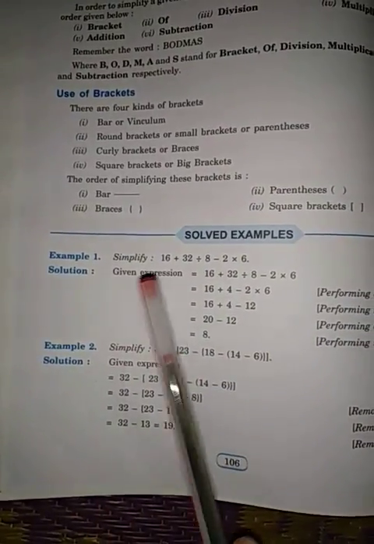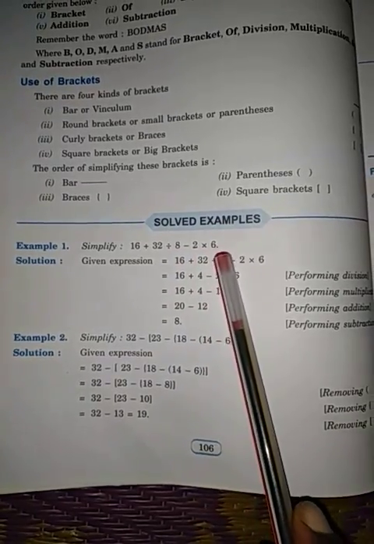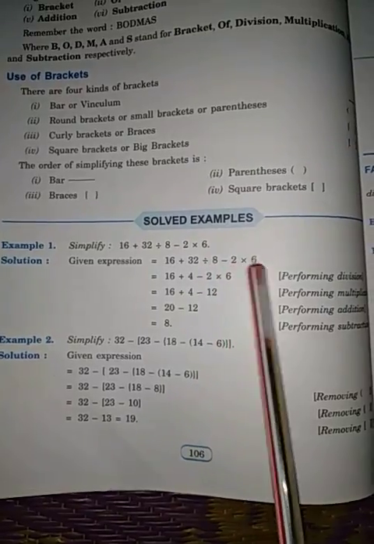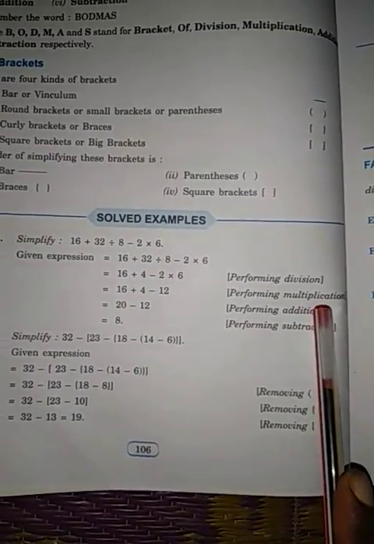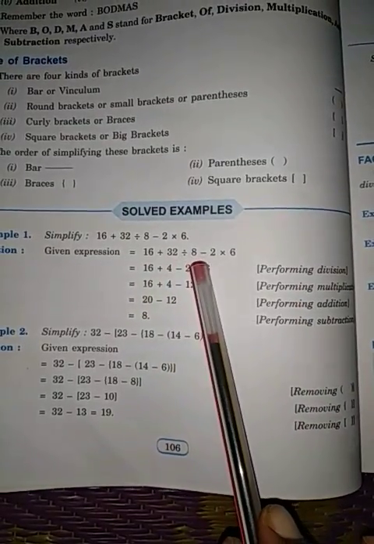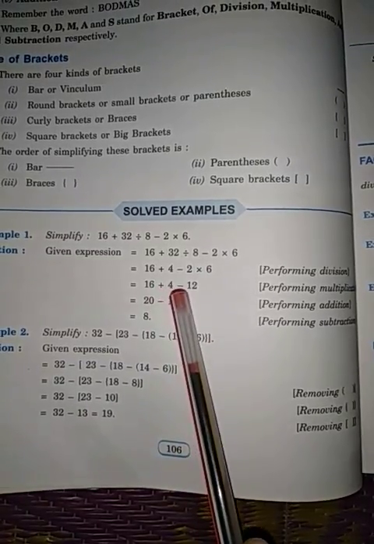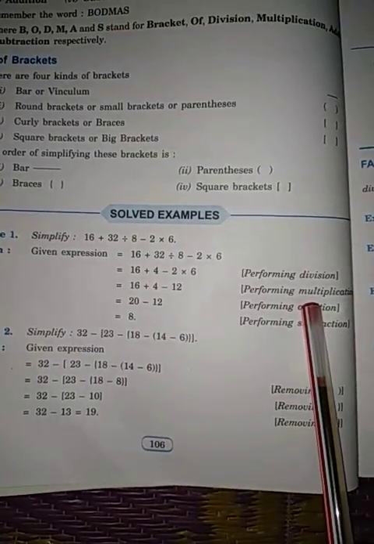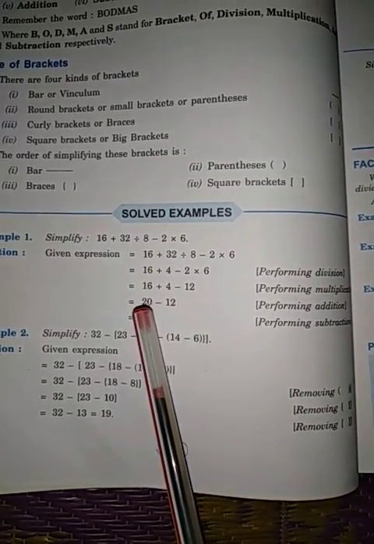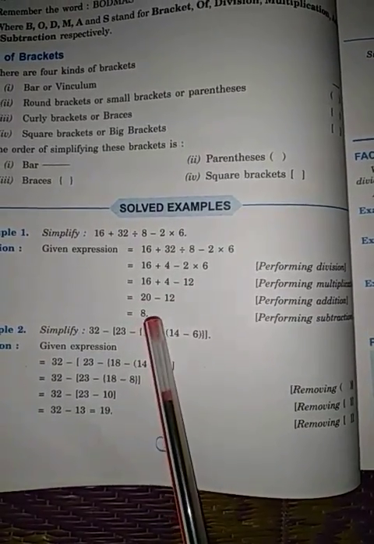Let us see how to simplify. Simplify 16 plus 32 divided by 8 minus 2 into 6. First performing the operation division, 32 divided by 8 is 4, so 16 plus 4 minus 2 into 6. Now performing multiplication, 2 into 6 is 12, so 16 plus 4 minus 12. Now performing addition, 16 plus 4 is 20, minus 12. Now performing subtraction, 20 minus 12 is 8.